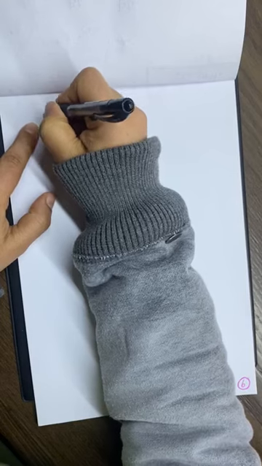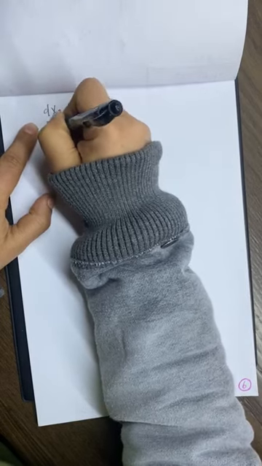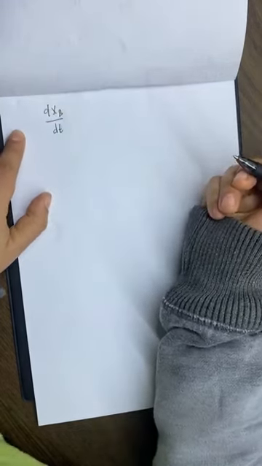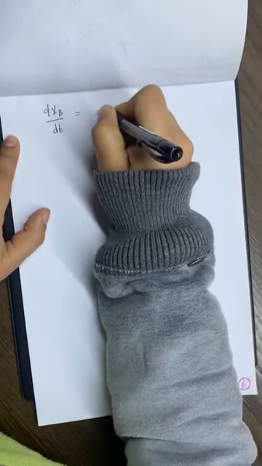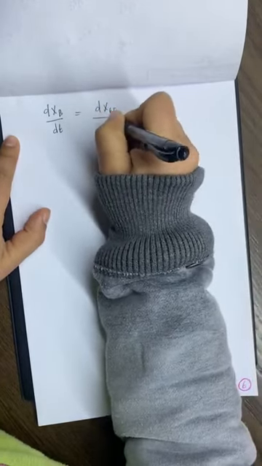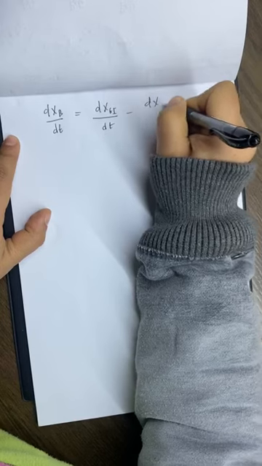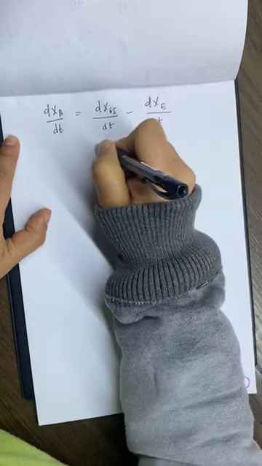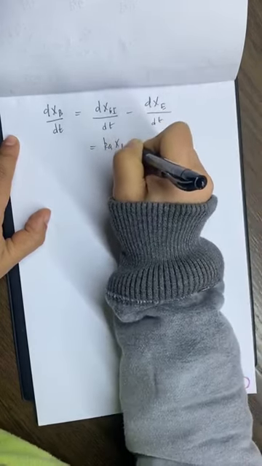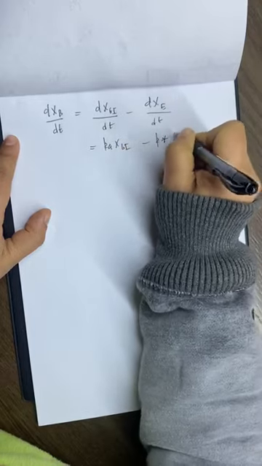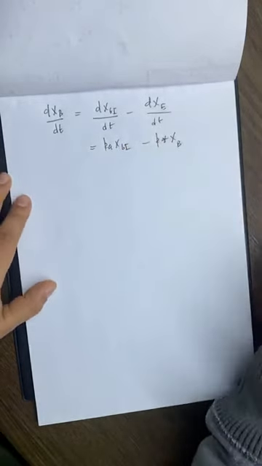So again, if we go back, I will write it again. So you will have dXB at certain time over dt equals dXGI over dt minus dXE over dt. We will have Ka XGI minus K XB, right?